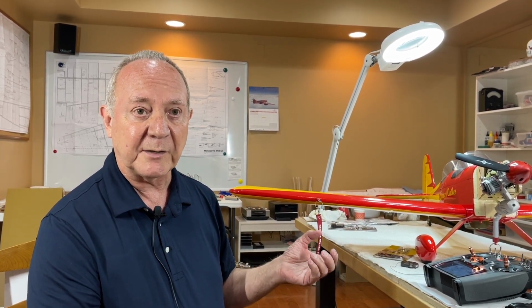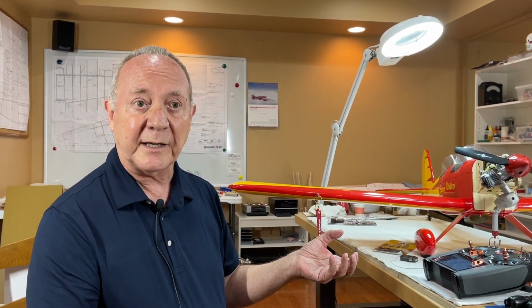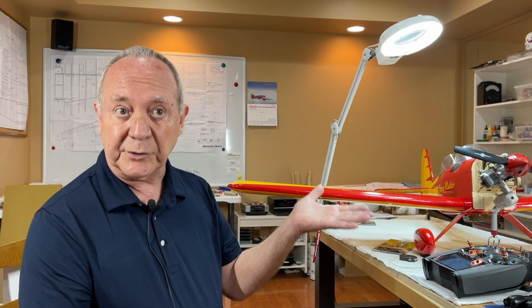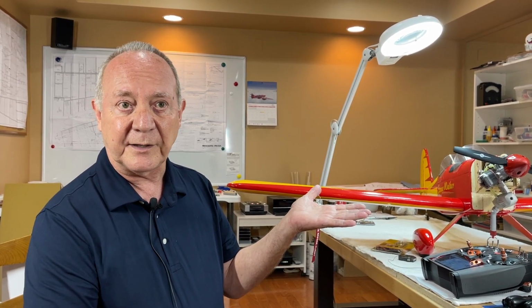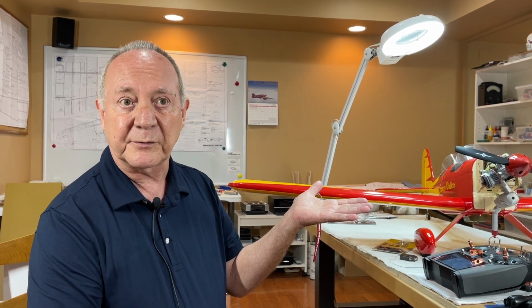And the newer ones even now have the built-in variometer sensor. You no longer need to buy the modules that I use. It's actually built into the receiver. And what that gives you is aircraft altitude, so you can set it to make sure you don't violate the AMA 400-foot limit.